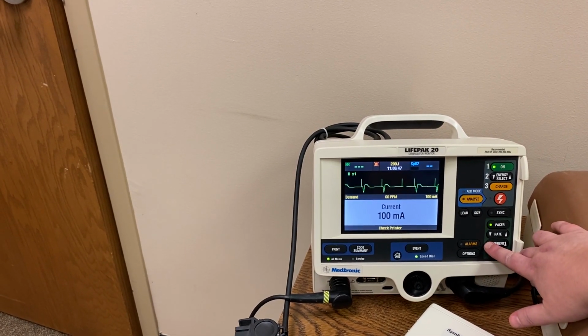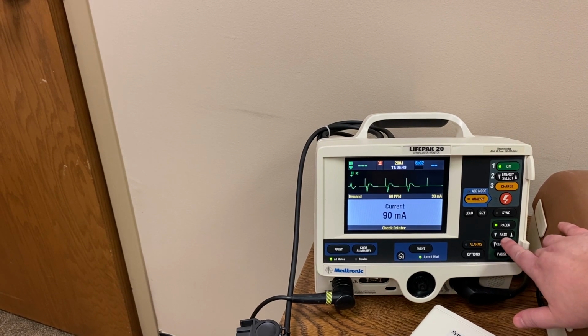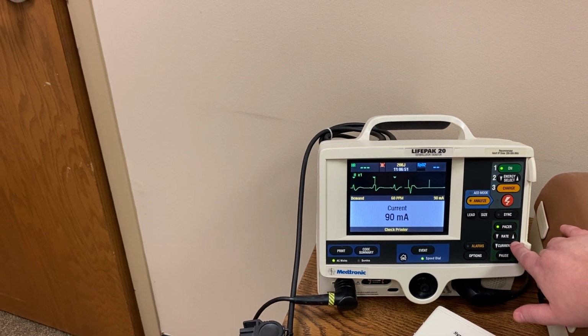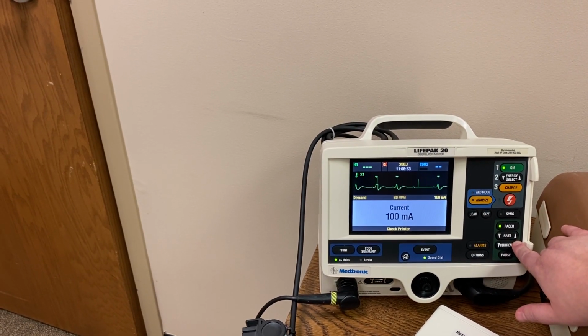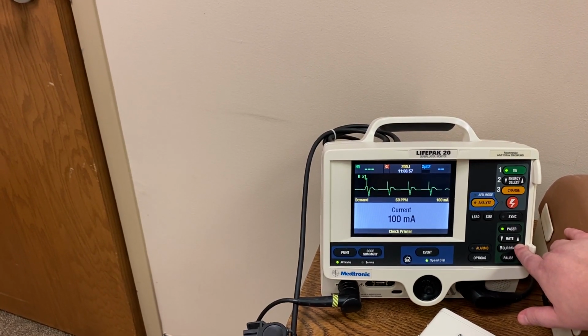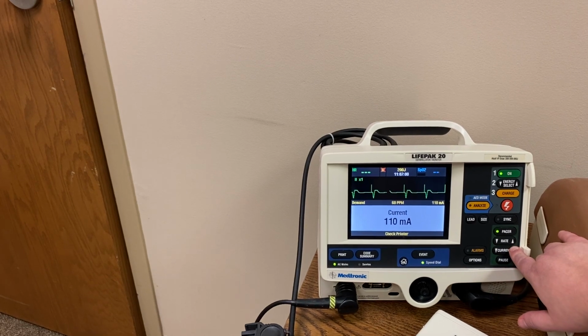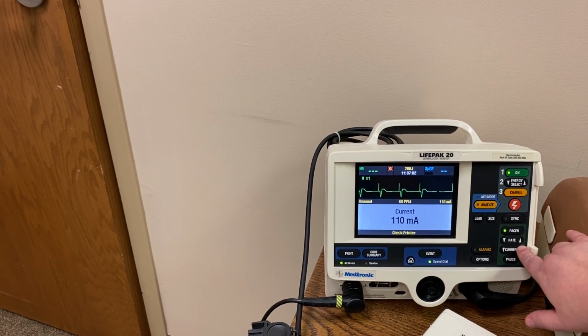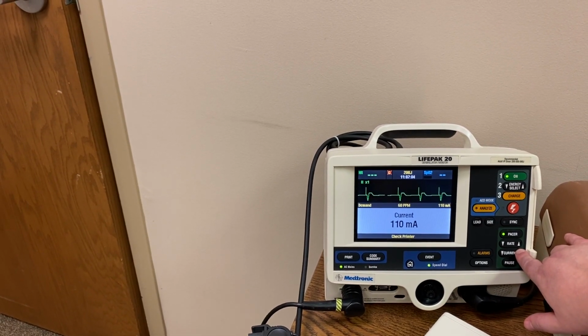So you want to go back down. Here I lost capture. Back up to 100. I have capture. Then I'm going to go up about 10 to 20 just for safety reasons, just for a safety margin for your patient.